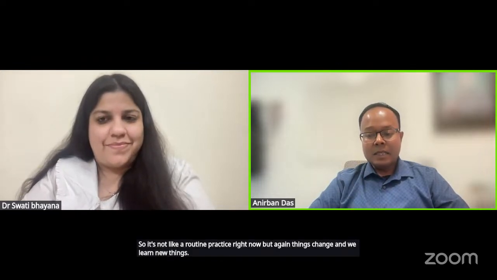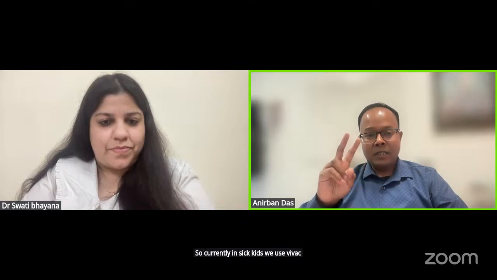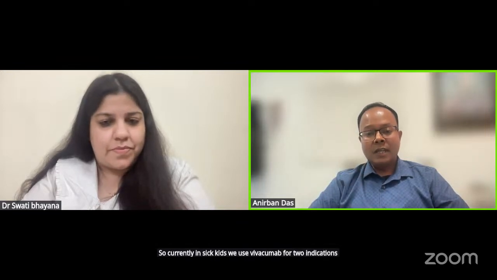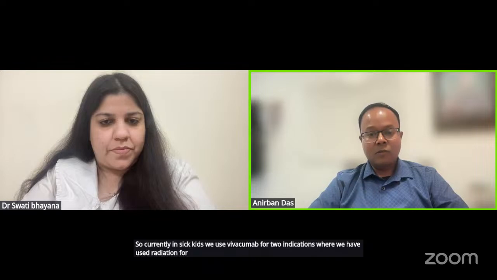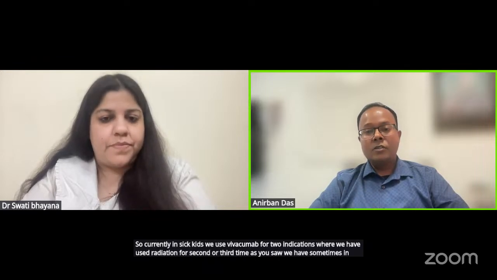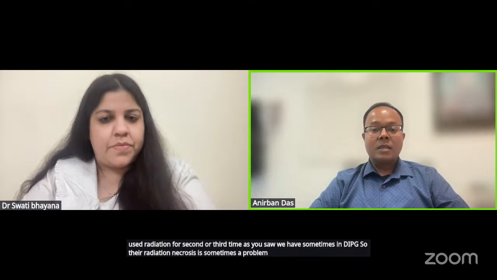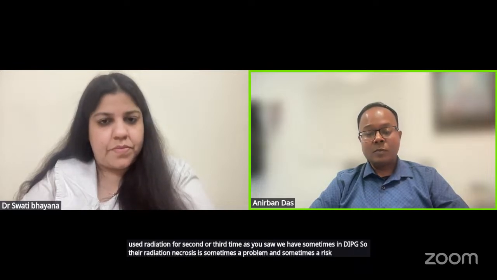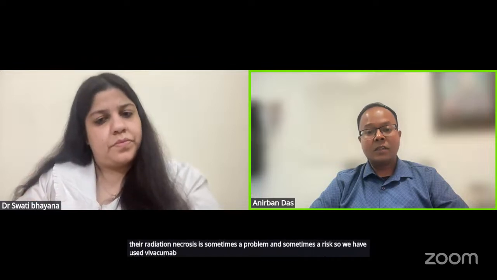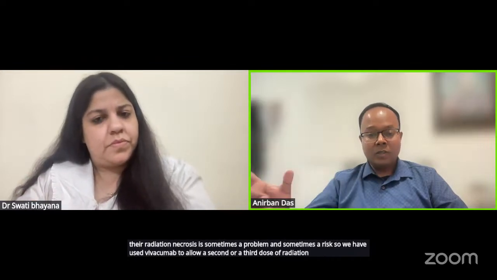So currently in sick kids, we use bevacizumab for two indications. Where we have used radiation for a second or third time, as you saw, we have sometimes in DIPG, radiation necrosis is sometimes a problem and sometimes a risk. So we have used bevacizumab to allow a second or a third dose of radiation and to treat radiation necrosis.